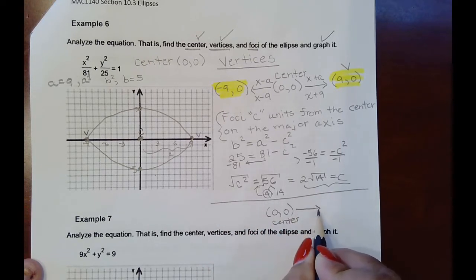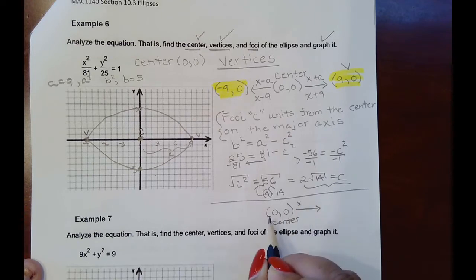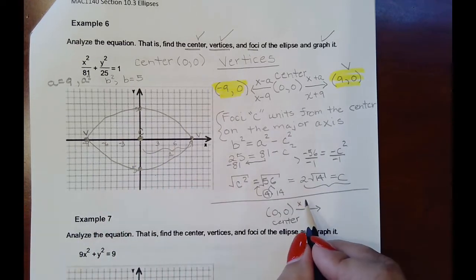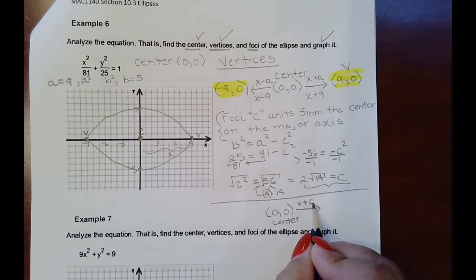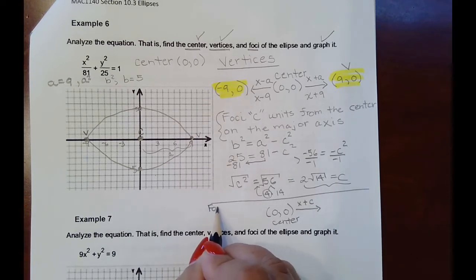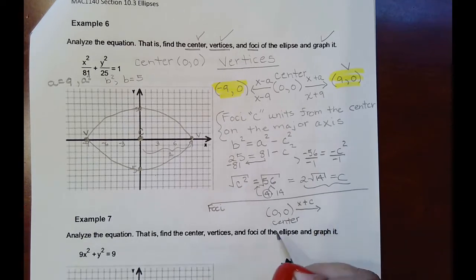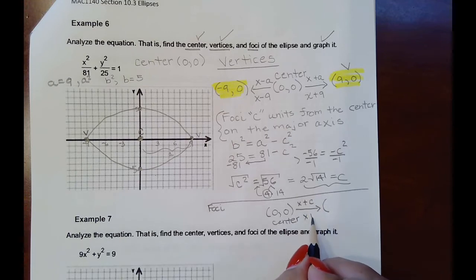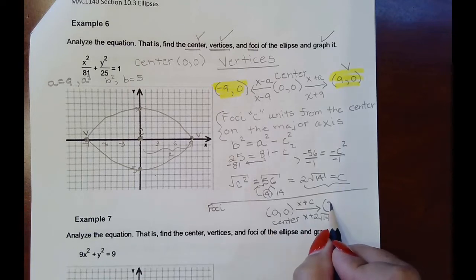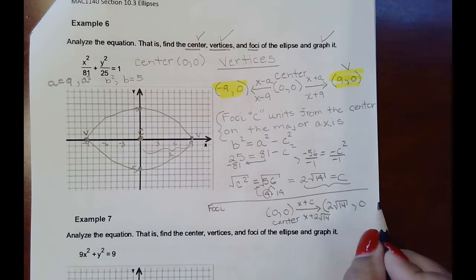So when we try to move this way, we're going to be going x, the x-coordinate. Anytime you're moving to the right or to the left, you're impacting the x-coordinate. This time we're moving a distance of c in order to get to each one of the foci. So the c value was 2 square roots of 14. Well, when added to 0, you just get 2 square roots of 14, while the y-coordinate stays the same.